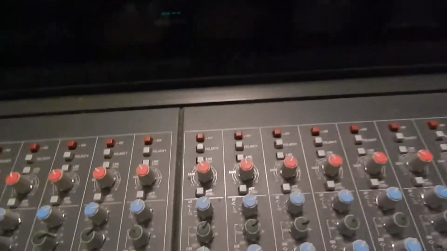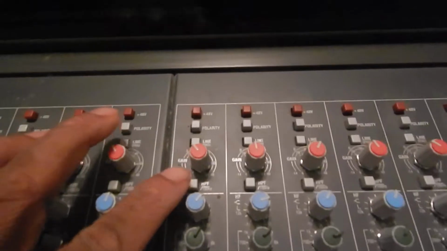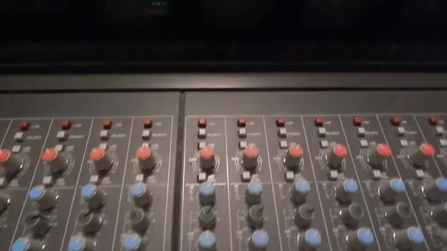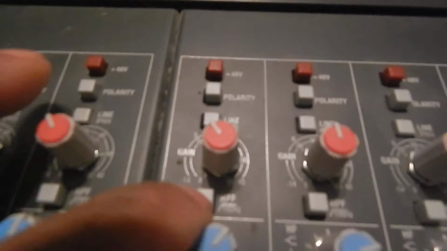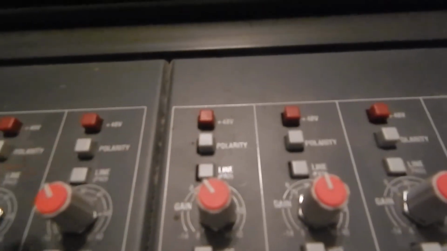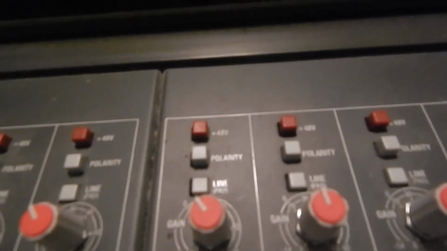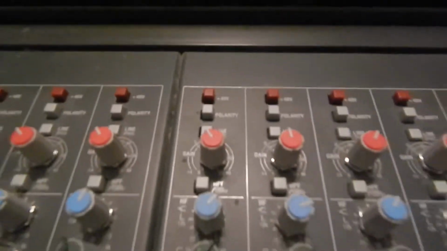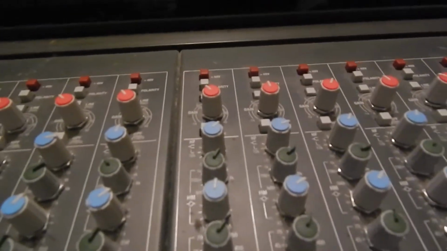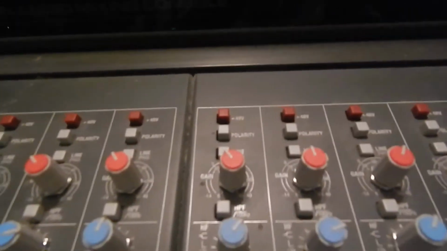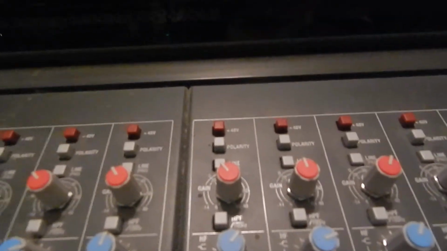And some consoles actually have a lot more control on the filtering. So it's going to route from the preamp into a filter. Like this one has a high pass filter button only. Some consoles actually have a high pass that you can turn on that allows you to adjust high pass and low pass filtering, and you can adjust that.